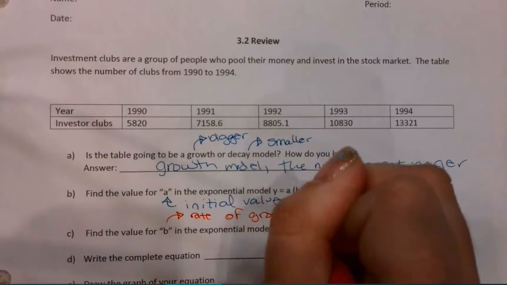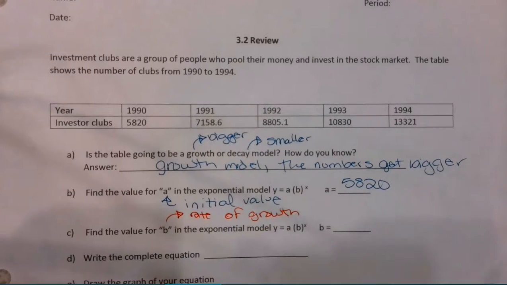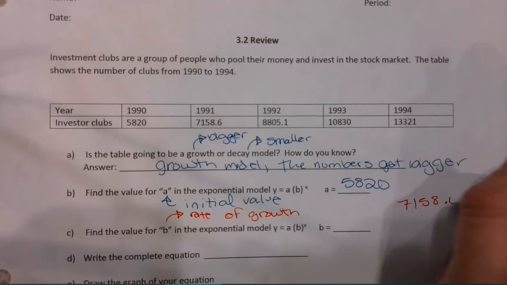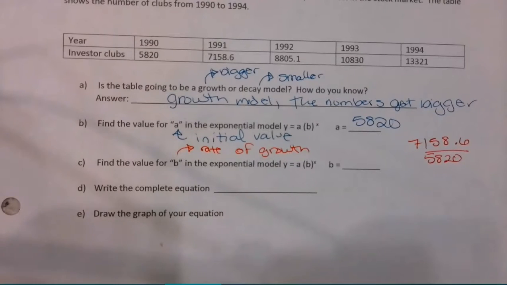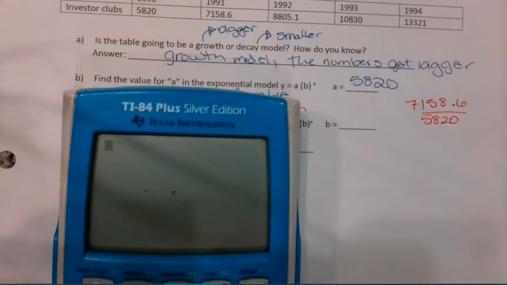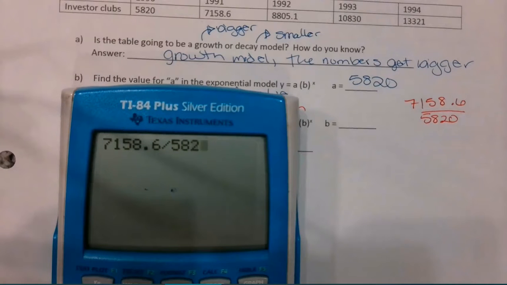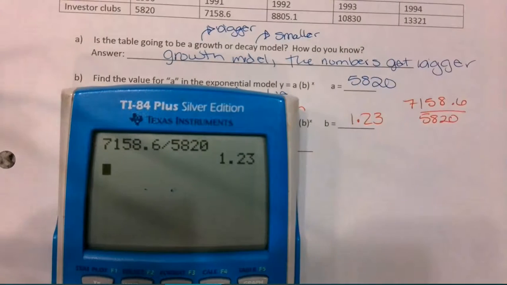So what I do to find my rate of growth is I'm going to take my second value and divide by my first. So I'm going to do 7,158.6 and divide by 5,820. Which gives me 1.23.